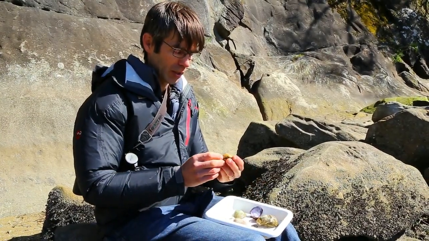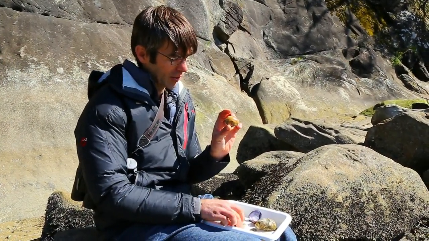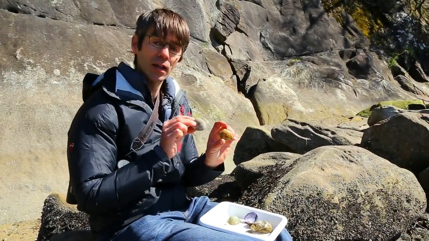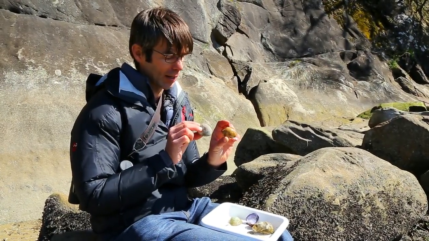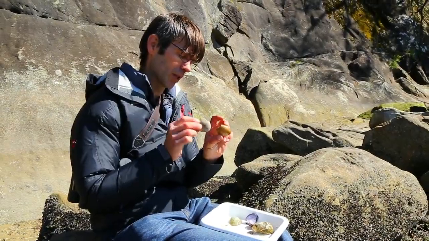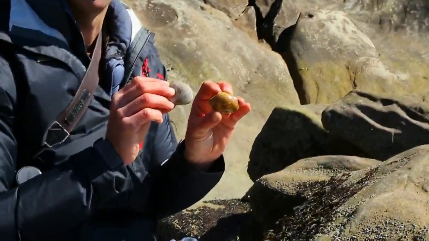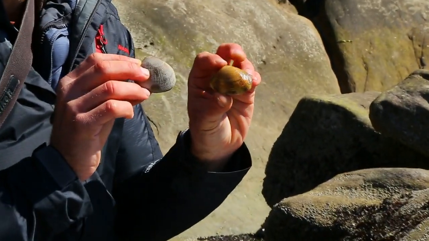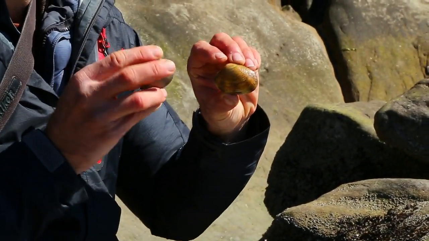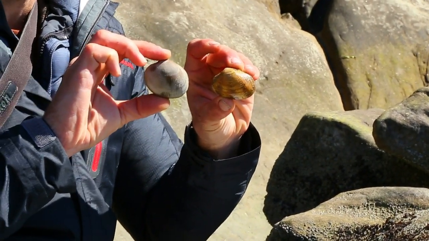So here's one. This is called a manila clam or Japanese littleneck. And you'll notice that it looks quite a bit like the native littleneck clam, but there are a few differences. One is that the manila clam here has more of a triangular appearance overall, whereas the littleneck has more of a square-like appearance.